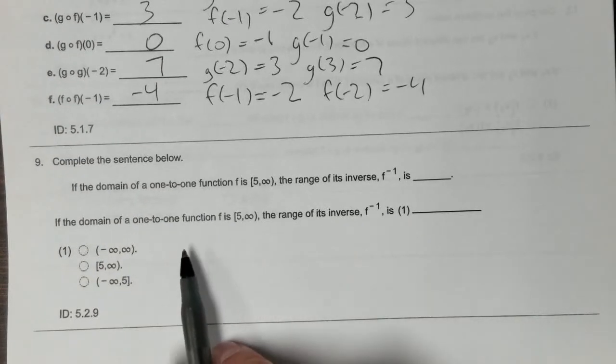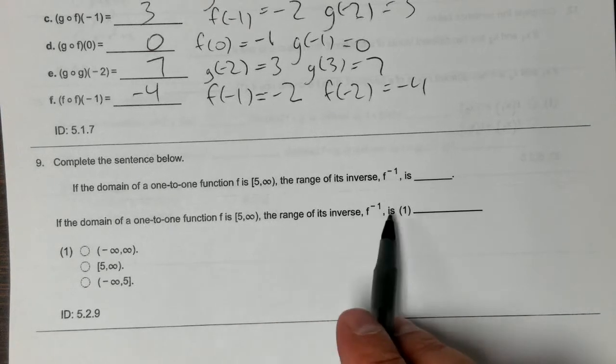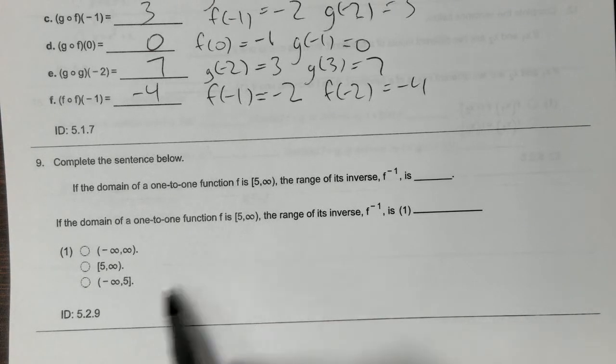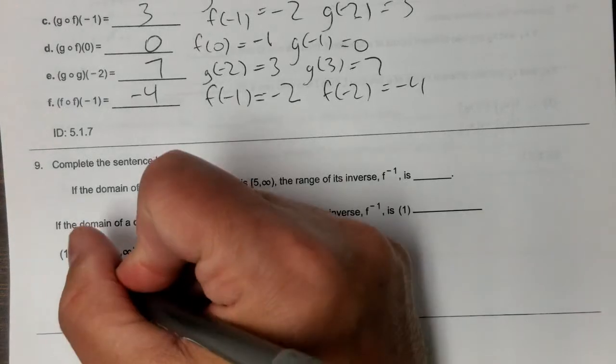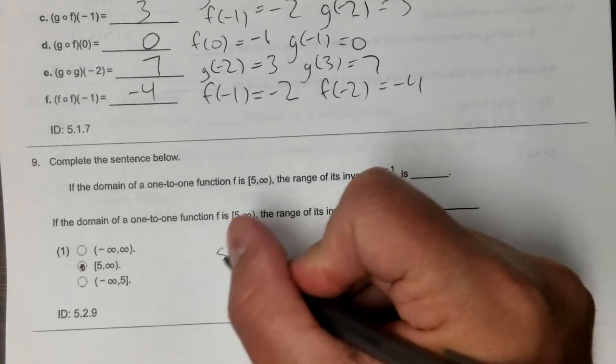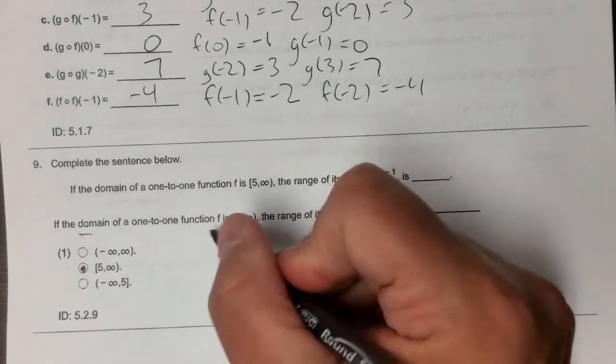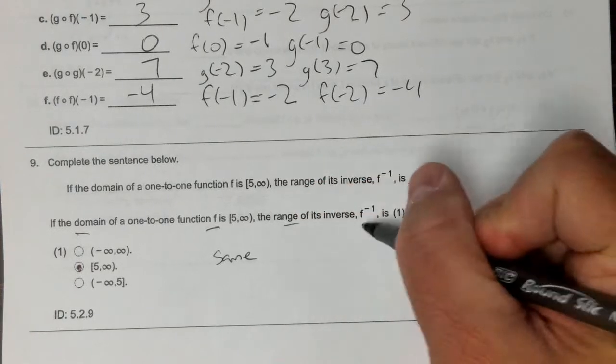Okay, number 9. If the domain is 5 comma infinity, the range of the inverse would be the exact same thing, 5 comma infinity. So it's just the same. Because this one's the domain of f, and this one's the range of f negative 1.